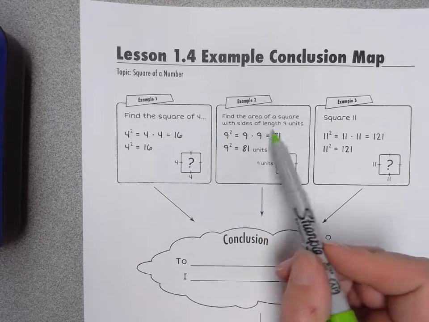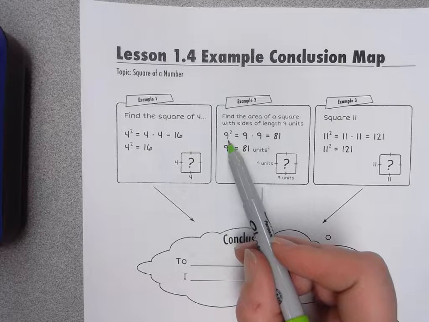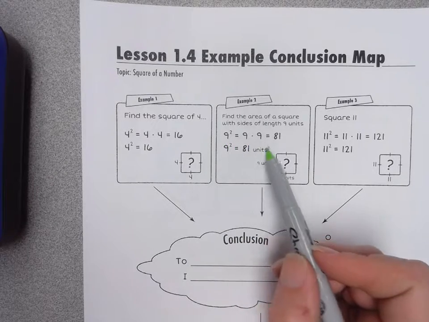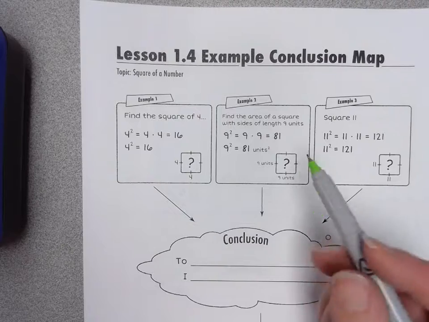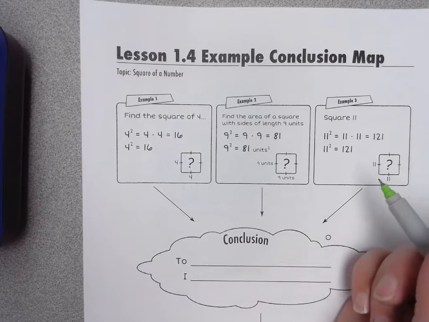Find the area of a square with sides of length 9 units. So that means I'm going to square the number. 9 squared equals 9 times 9. Looks like they got an answer of 81. And in this case, they gave it a label. 9 squared equals 81 units squared.